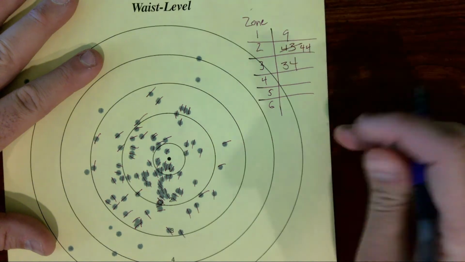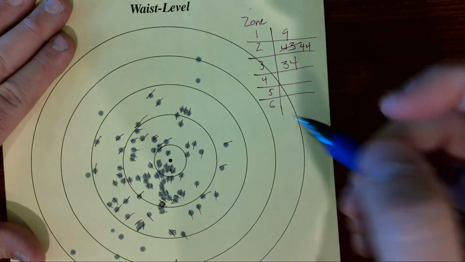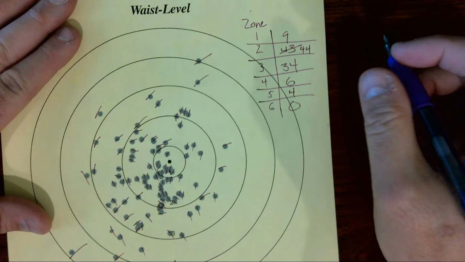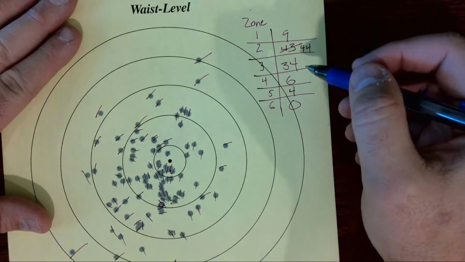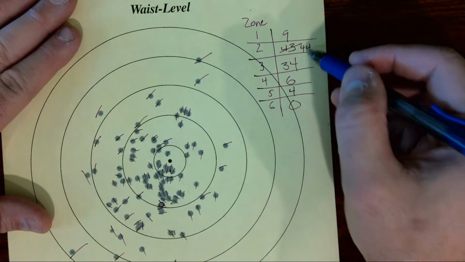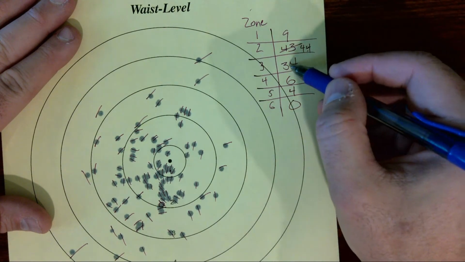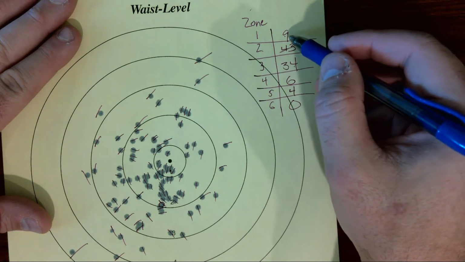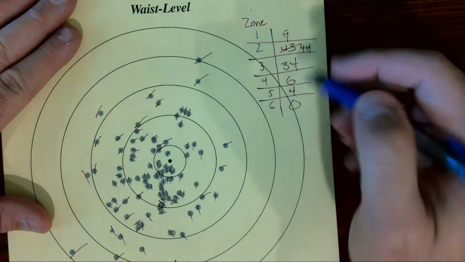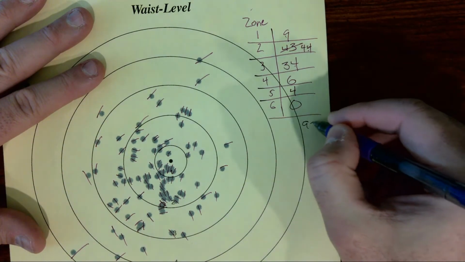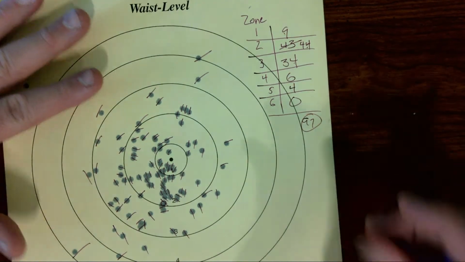So that's 44. Okay, now zone 4. Let's just double check to see how much that is. It's 8. That's 78, 87, 97. So that's 97. That's good enough.